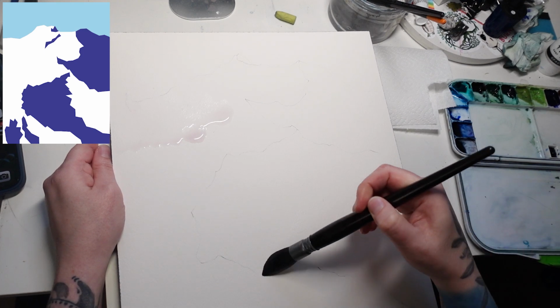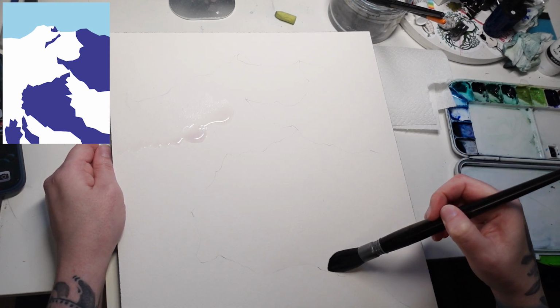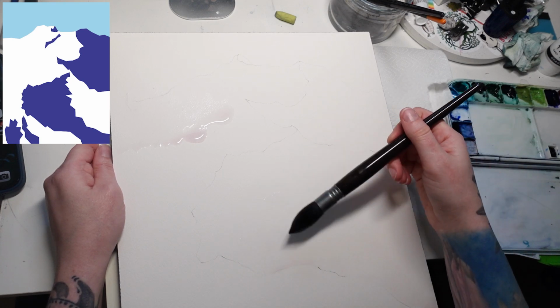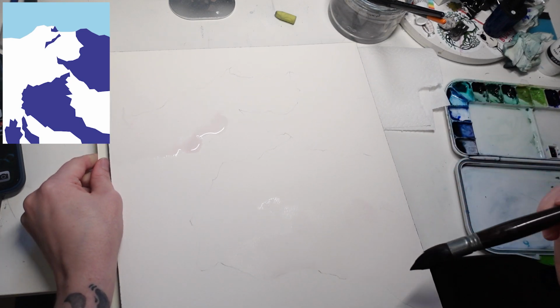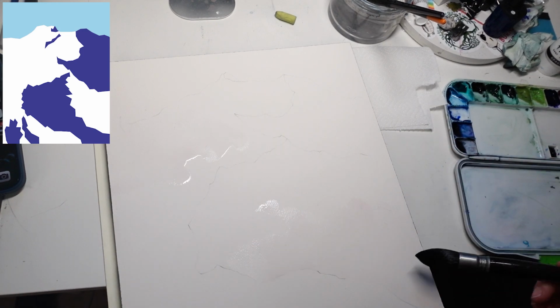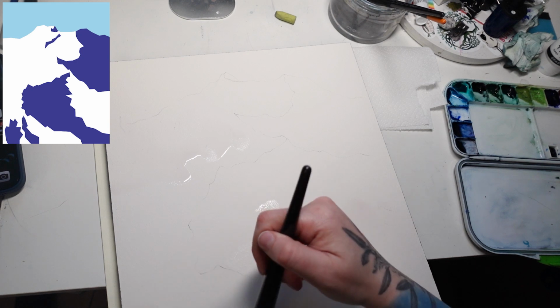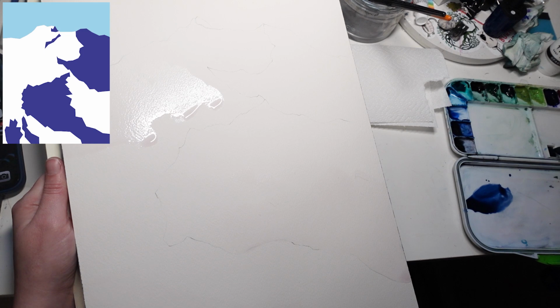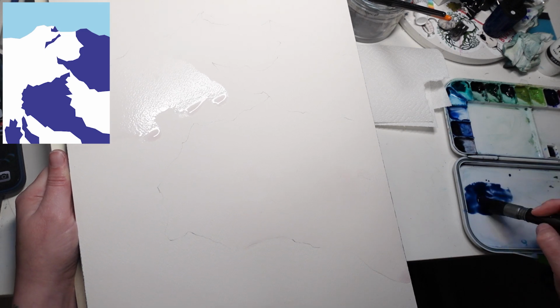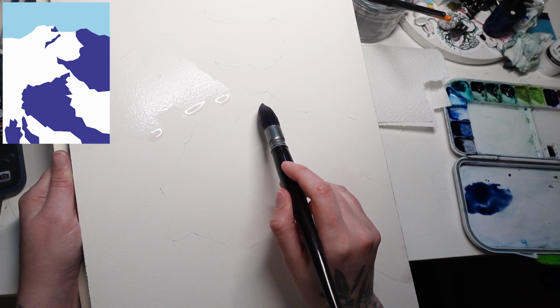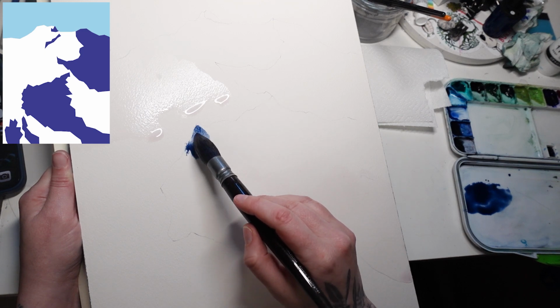And as you can see, I'm just laying in some clear water. Although mine is slightly tinted, sometimes I find it a little helpful to have just the teeniest tint of color so I can actually see where all my water is, but it's not necessary. And the reason I'm adding water first is so that when I start putting in my shadows, it's going to flow and bleed and give me some soft edges and soft areas as well. So the whole thing won't just be like a hard brush stroke. You'll see what I mean in a moment.